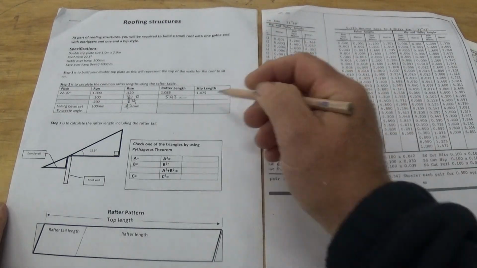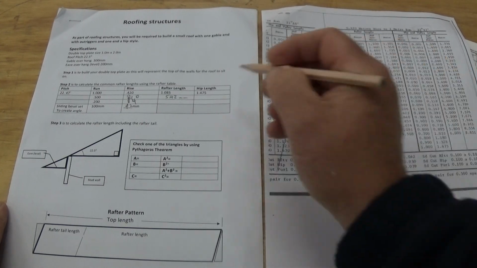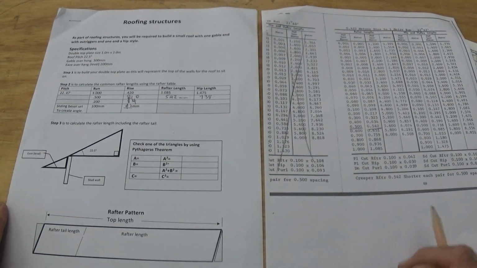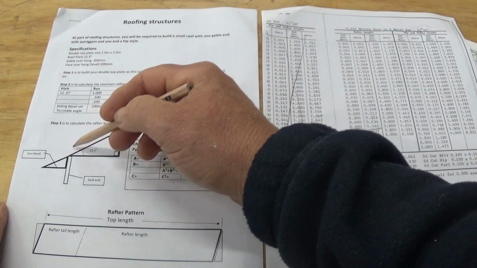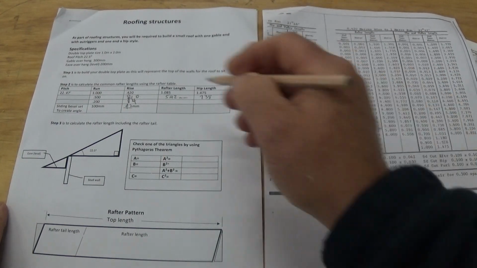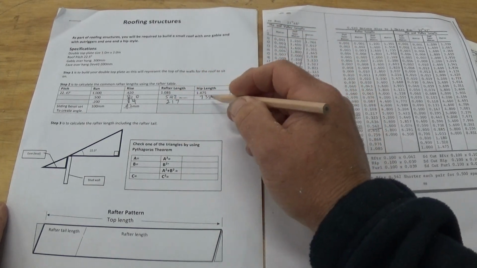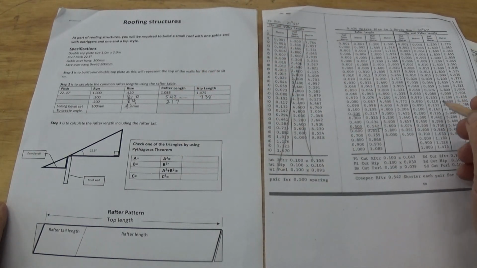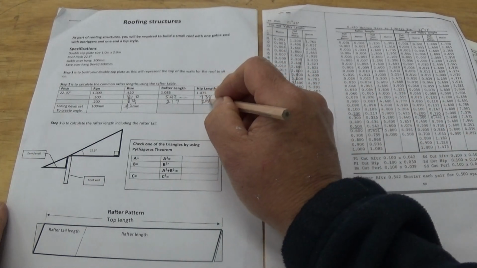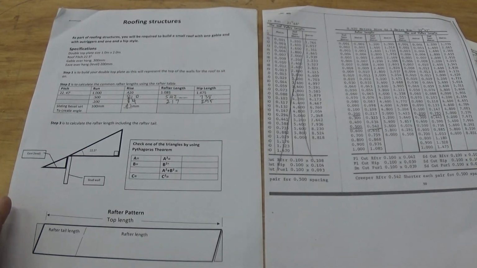Now I can do the same with the hip. We're going to worry about that later, but we can do the same with the hip. 738. You can see that this is longer. This is a longer piece. Now for the eave overhang, this is this section here, 200. So we want to go to 200 here, and it's 217. And then for the hip eave overhang, 200 here, 295. For the moment though, we just want to concentrate on this rafter length.